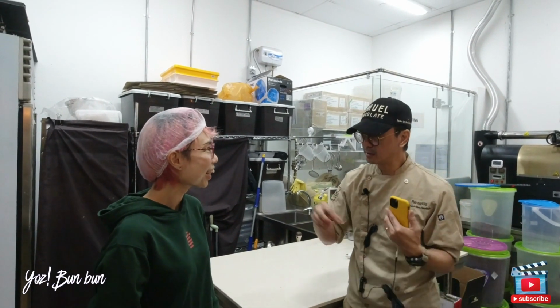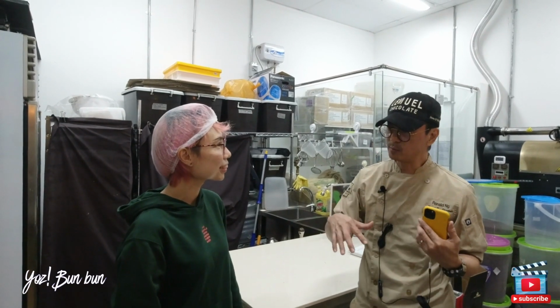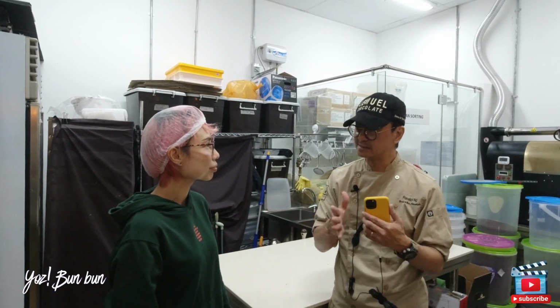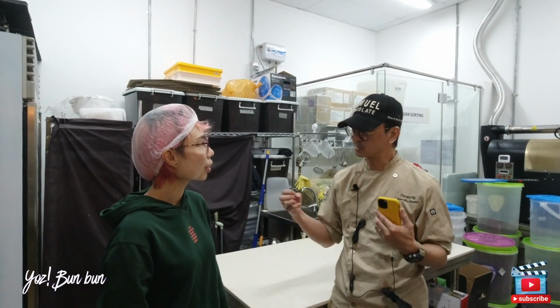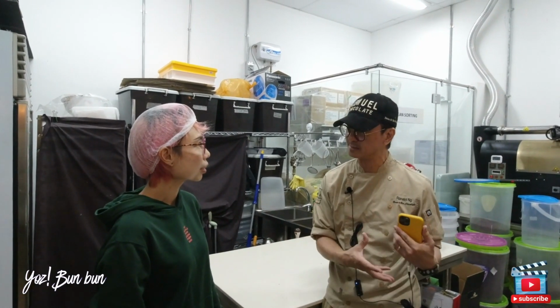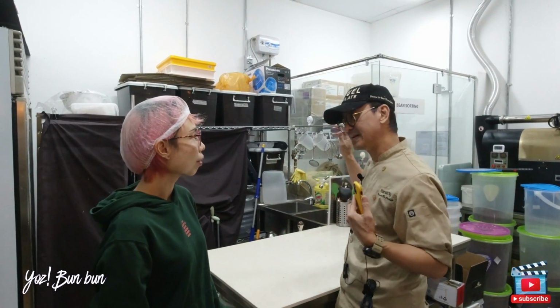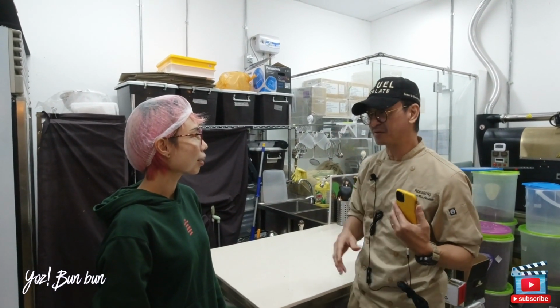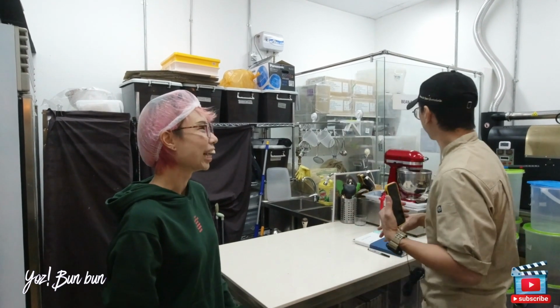Wow. Yes, so after sorting and removing all the defective beans, we sort another round by separating the small beans and the big beans, because the smaller beans will tend to get roasted faster than the bigger ones. So we have to roast them separately. Wow, so just the first process already takes quite a lot of time and effort.